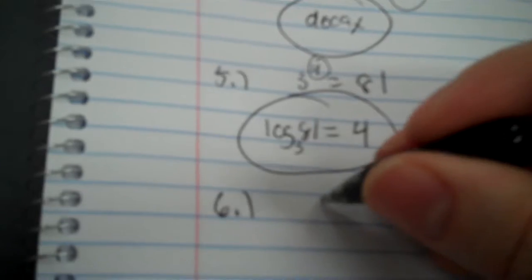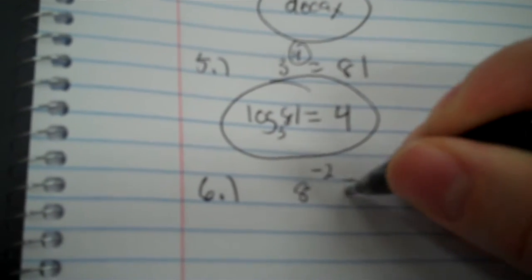Okay, number 6, 8 to the power of negative 2 equals 1 over 64. So I put log, and the exponent goes over here by itself. Then the exponent's base moves down to here, and what it equals, the product, that's what that's called, goes right here, 1 over 64. Okay, I'm going to keep running here.